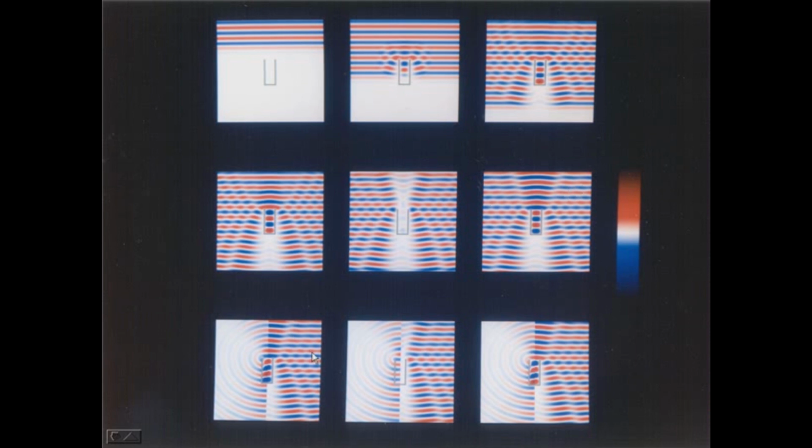And what we're going to look at later on is, after this point, the sum total of the wave coming in and the wave bouncing back.